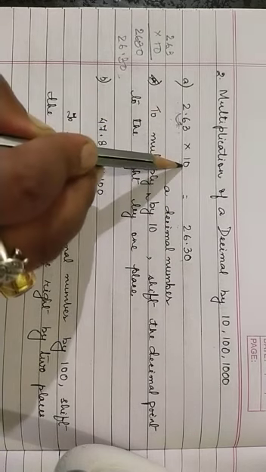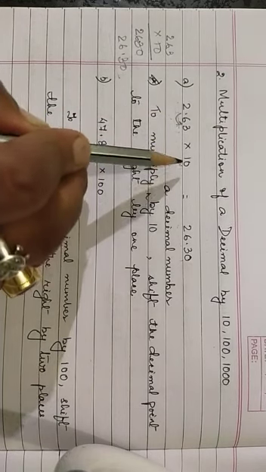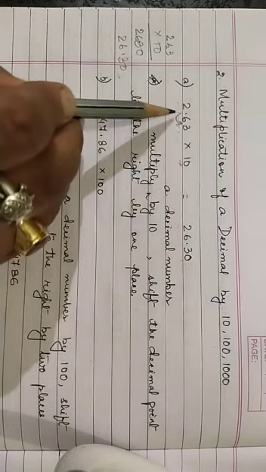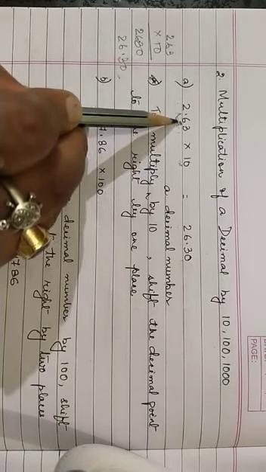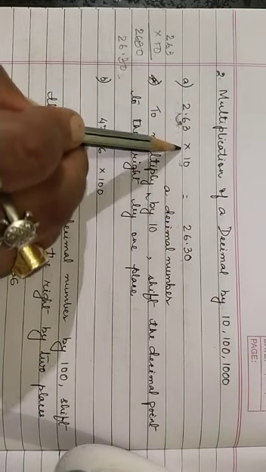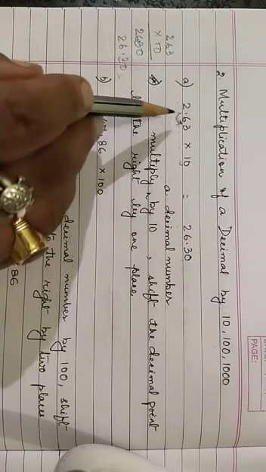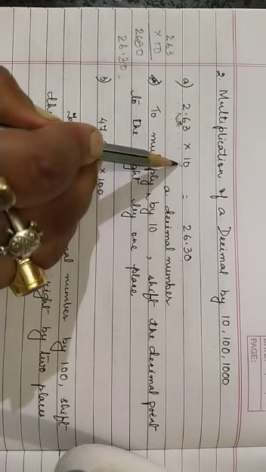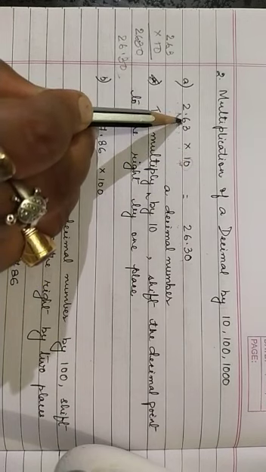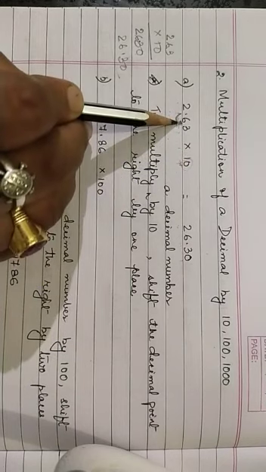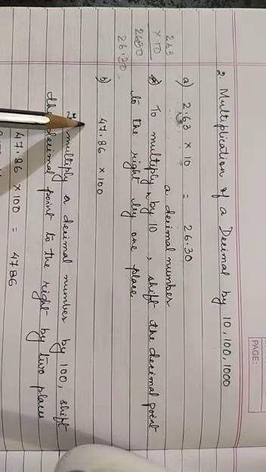Okay, as many zeros as we have in the multiplier, that many decimal places we shift the decimal point when we multiply. Clear? When we multiply a decimal number by 10, 10 has one zero, so we will shift the decimal point one place towards the right. Okay, and that gives the answer.